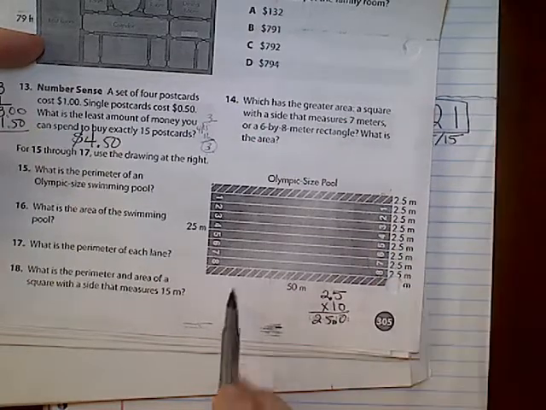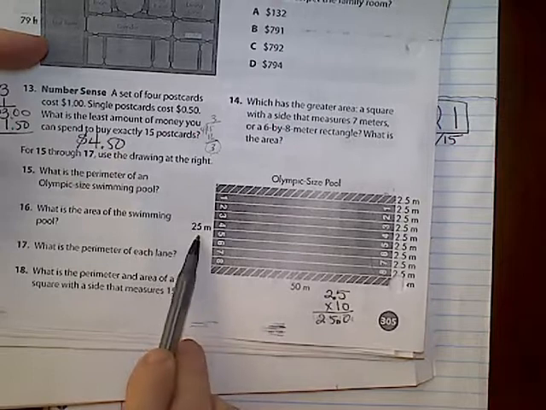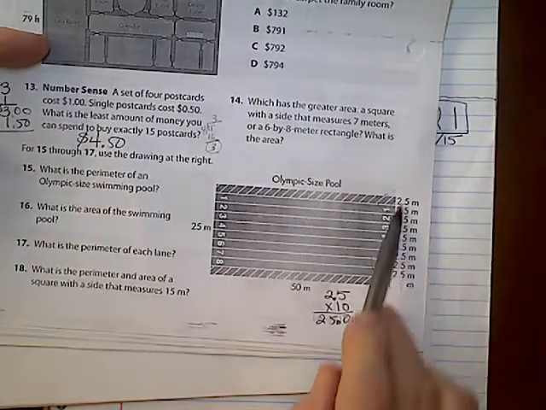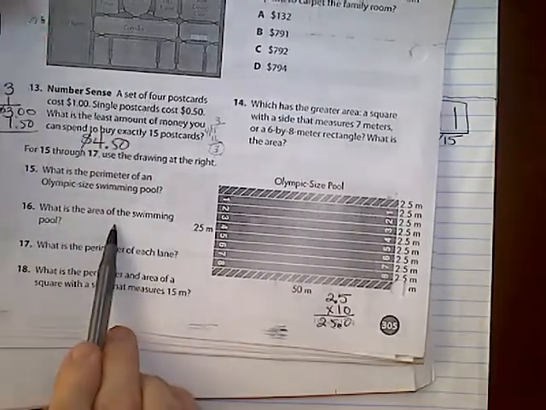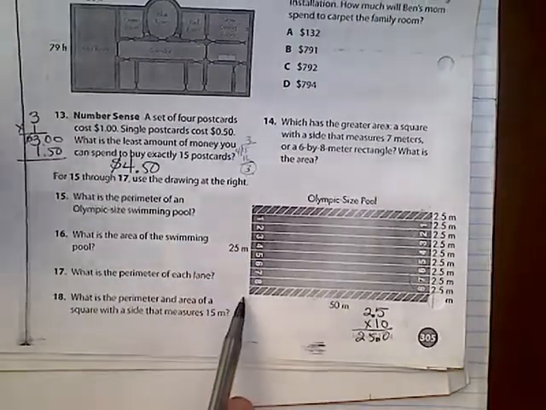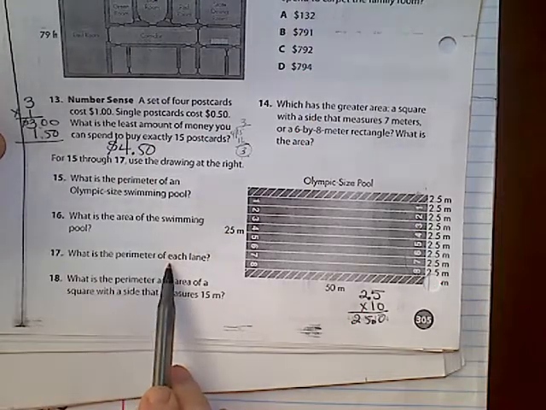Okay, so to get the perimeter, oh, in fact, they already told me. It was right here. I didn't even have to calculate that. So the perimeter is parading around, so that should be easy. What is the area of the pool? So here's where you're going to use your length times width. That should be easy.